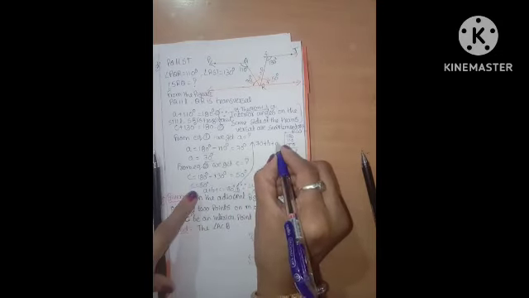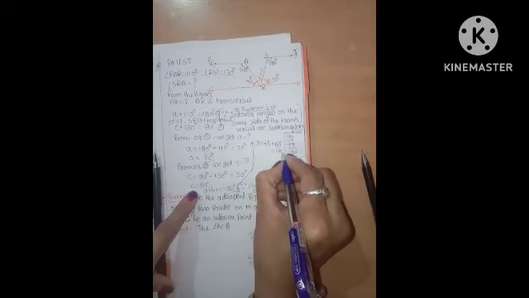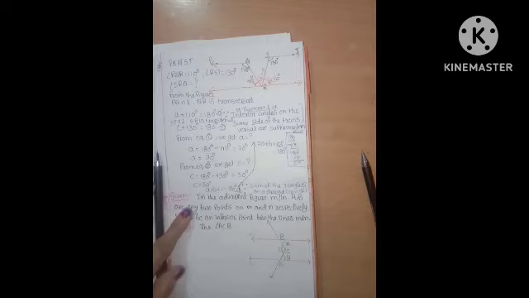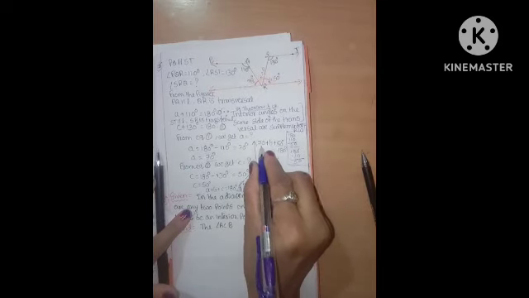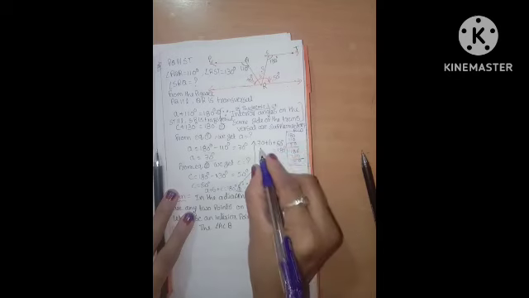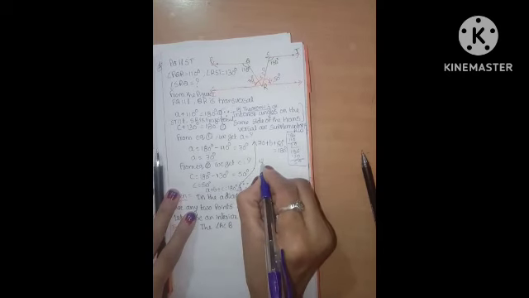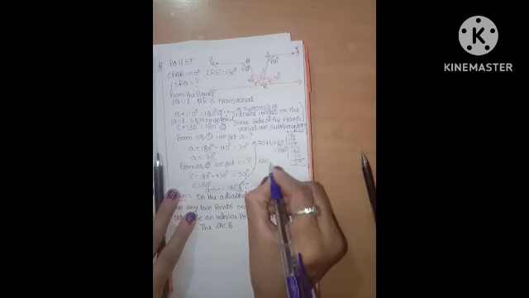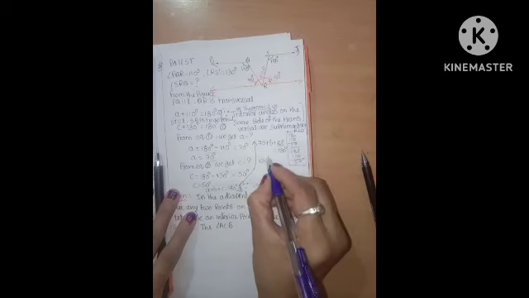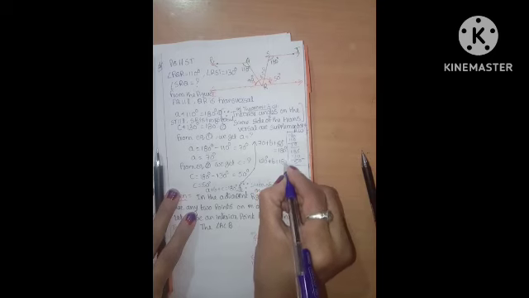two angles, C is 50 degrees, equals 180 degrees. Okay, are you clear? 70 plus 50, adding these two angles, how much is it? 70 plus 50 is 120. So 120 degrees plus B as it is written equals 180 degrees.